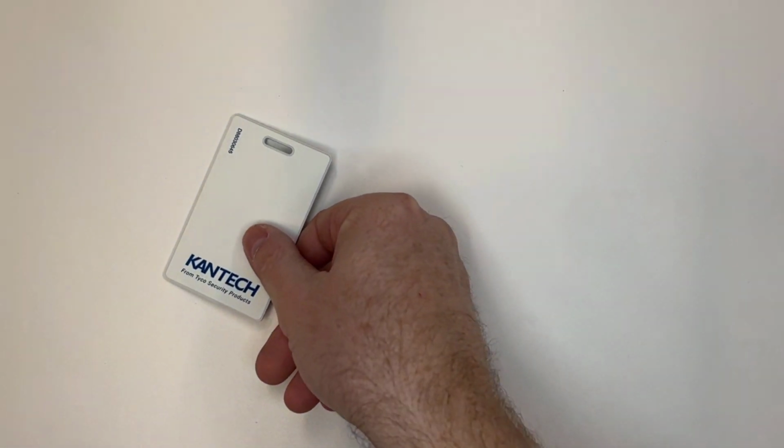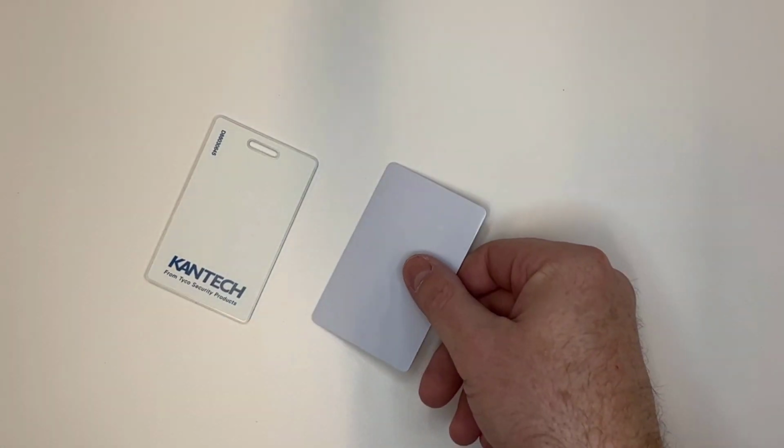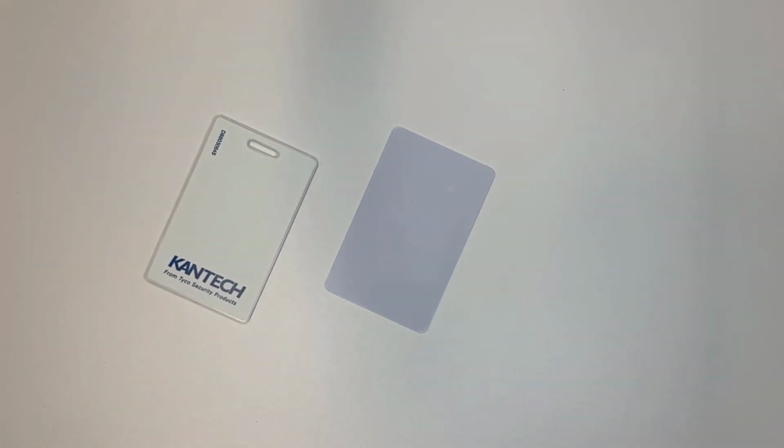The KT1 controller permits the use of traditional access keycards or fobs for user access. Once purchased, these cards and fobs require no further subscriptions for use.